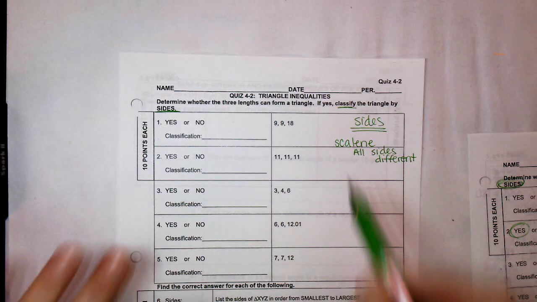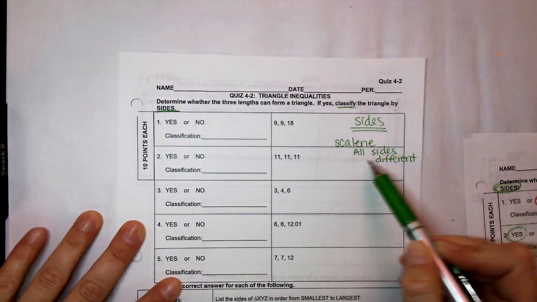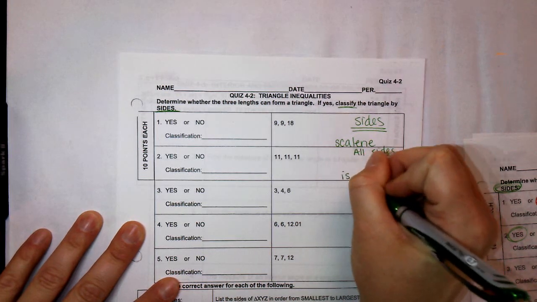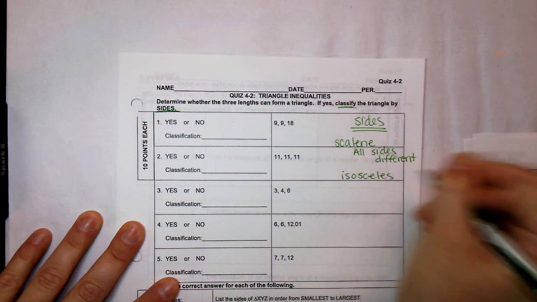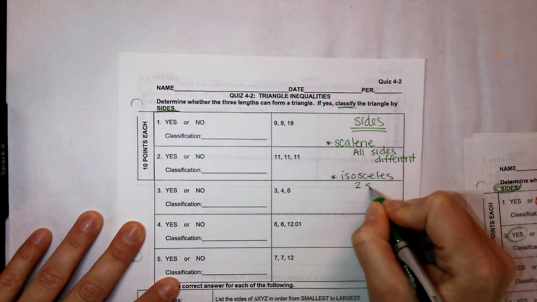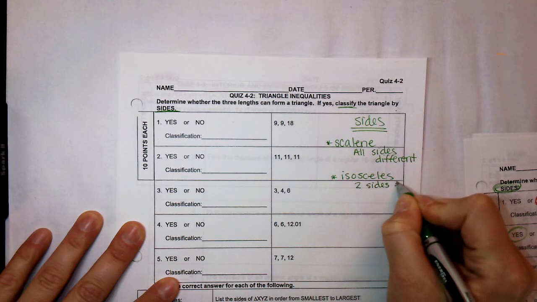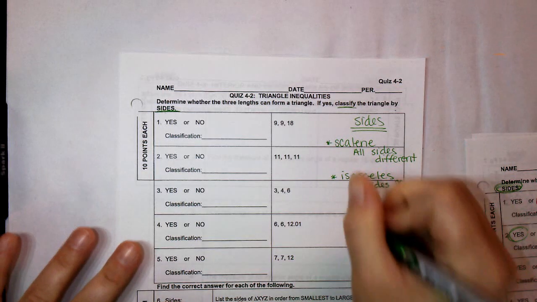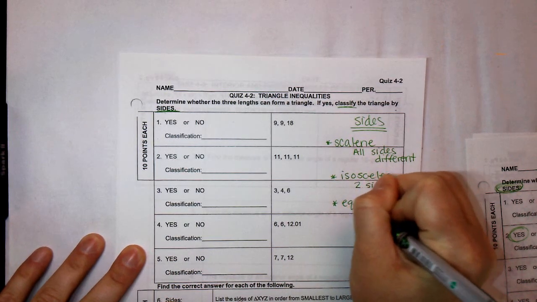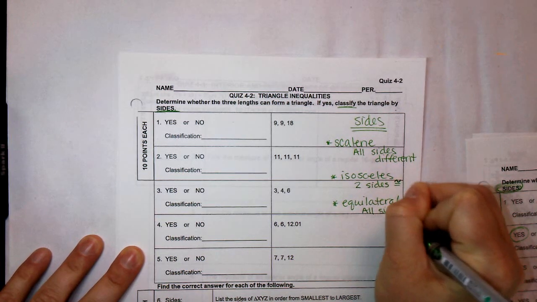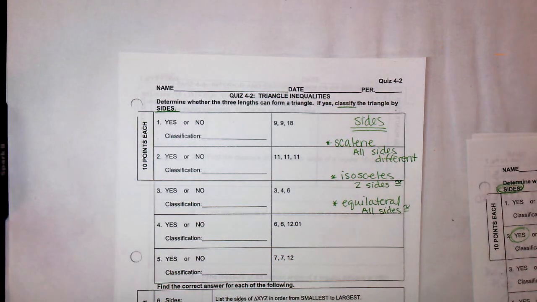Okay, so we're classifying by sides, and we said if all sides are different, it's a scalene triangle. Now, what if I have two sides that are the same? Yeah, isosceles. I'm just going to say iso. That's fine. Two sides, and I'm going to put the congruent symbol. And then what if all sides are the same? There you go, equilateral. All sides congruent. So those are your options for classification.